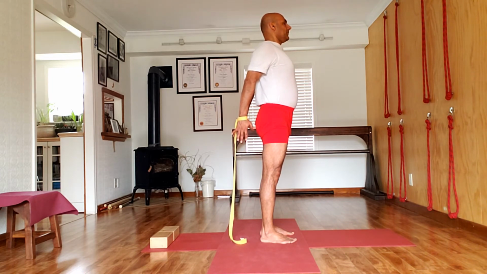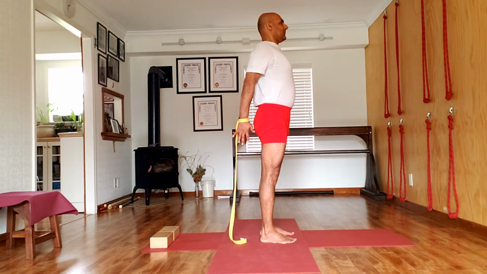So wait here, keep the fingers open, fingers spreading, expression of the fingers firm, legs steady, feet spreading on the floor, stand tall.